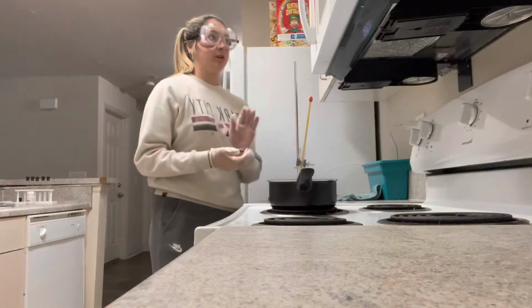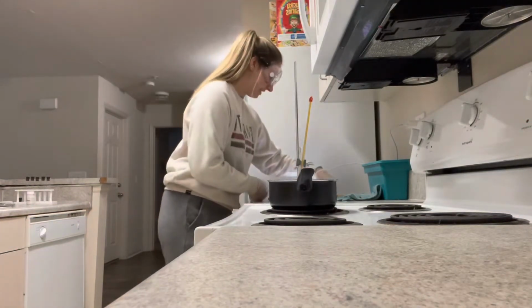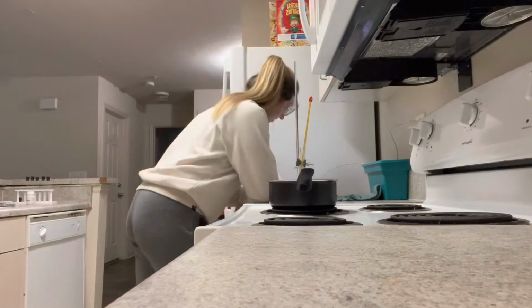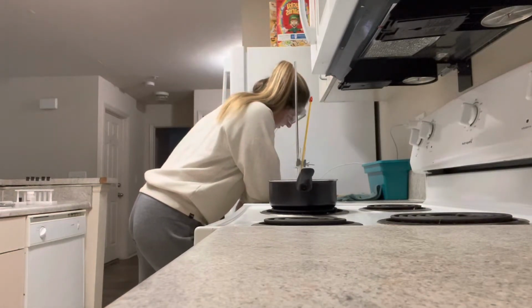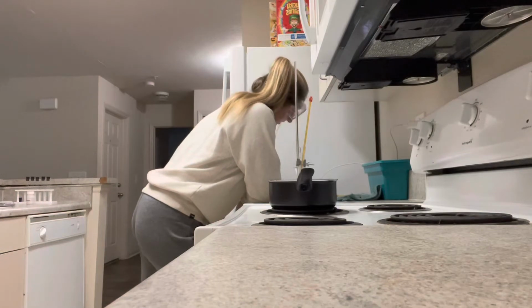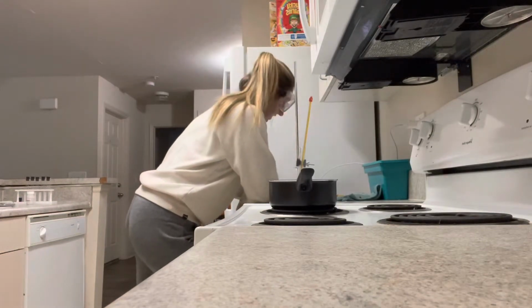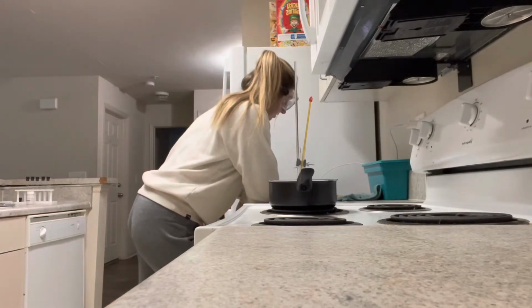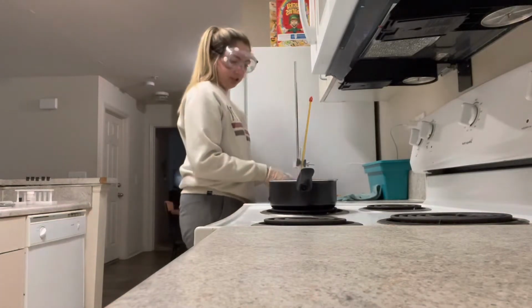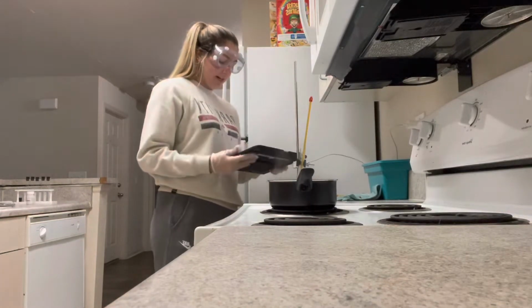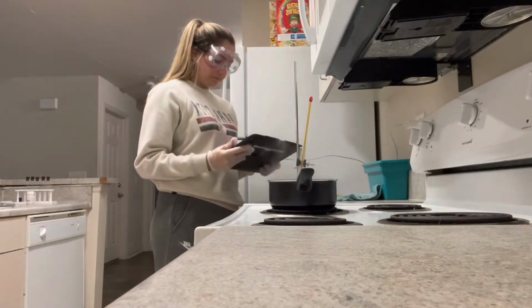When I first put it in, it was a cloudy solid, and then the liquid is very clear, and now it's a clear liquid. All right, so I'm going to go ahead and take some pictures. I didn't take any before pictures.